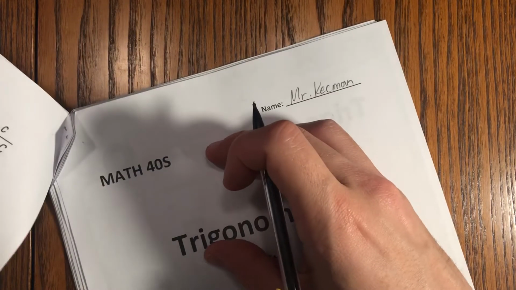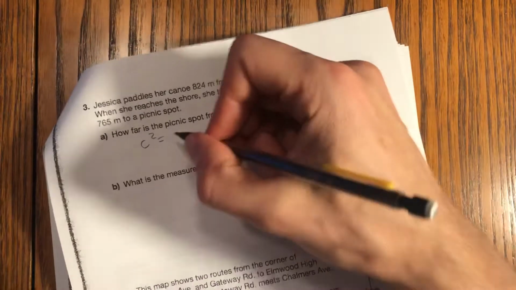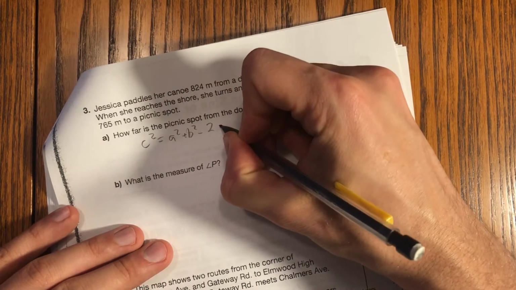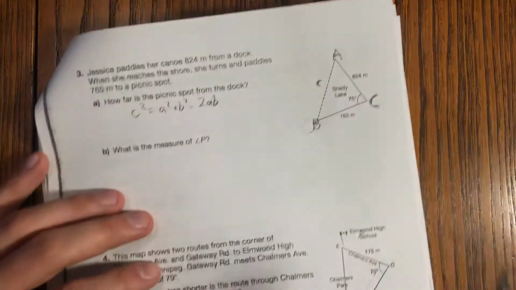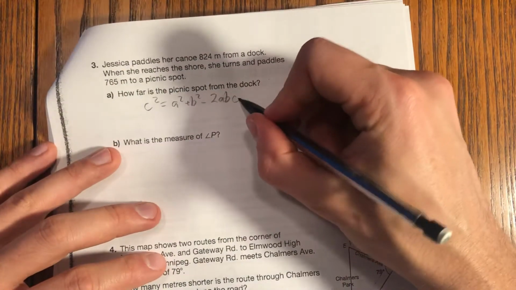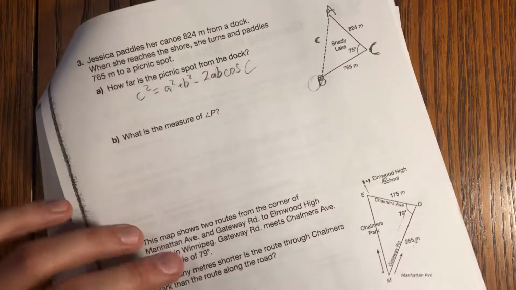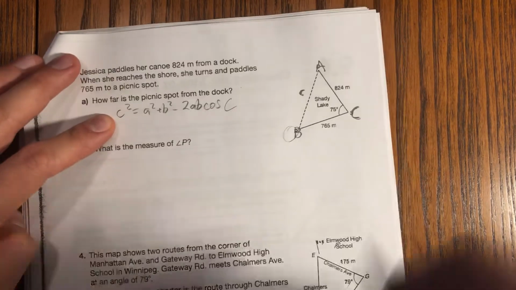Well, the formula for little c is c squared equals a squared plus b squared minus 2ab cos C, right? Cos C, yeah. That's your formula.